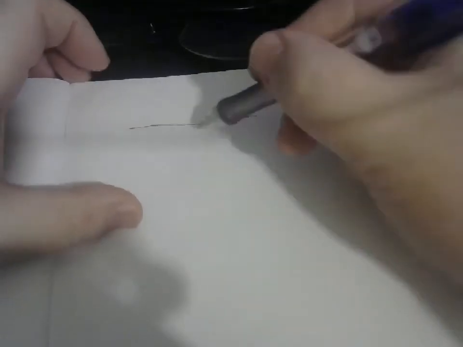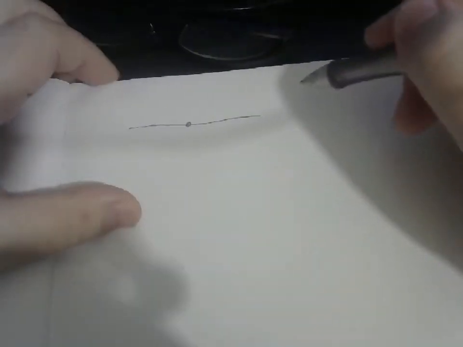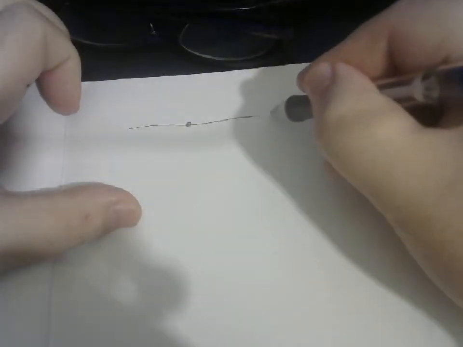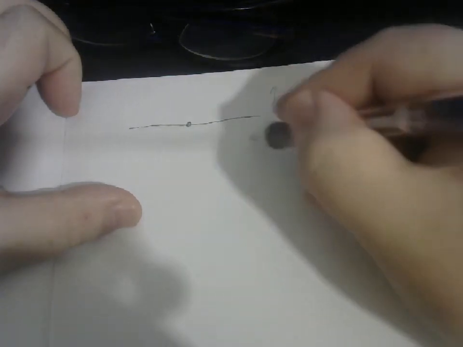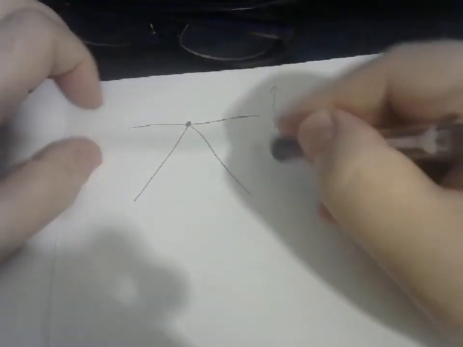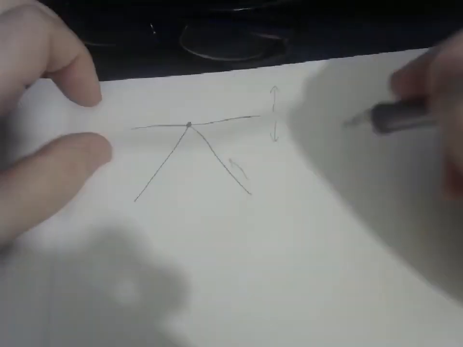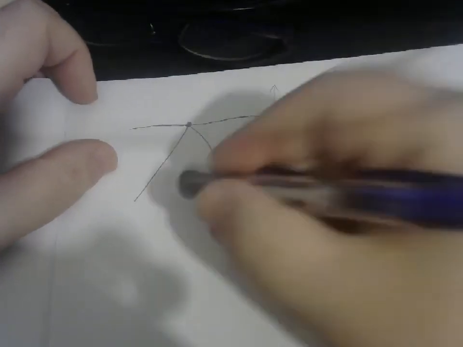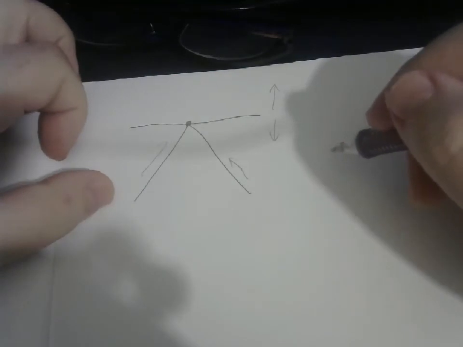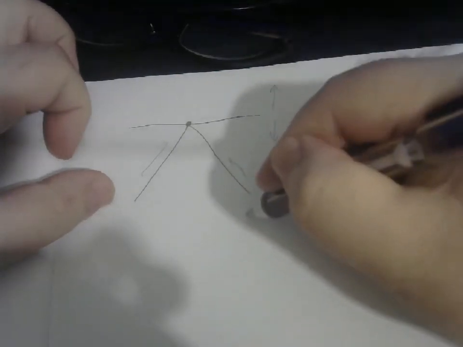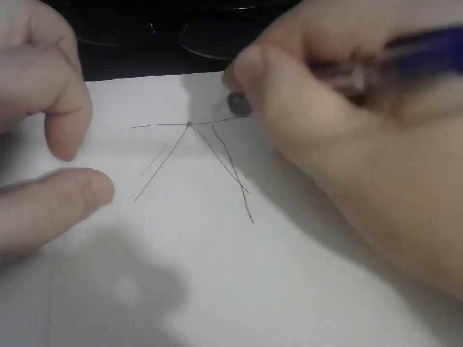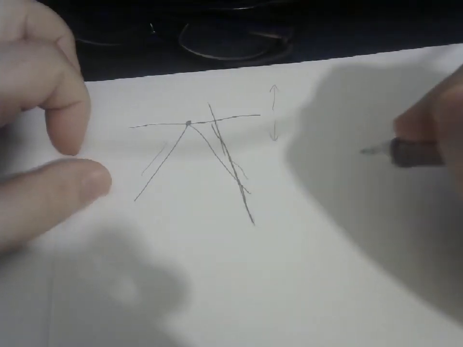Let's draw a little picture. Here's our camera, and this is time going this way. That's the future. This is the past. This is what the camera can see. This is a speed of light signal coming to the left towards the camera. This is a speed of light signal coming to the right towards the camera. And we have an object moving towards the camera.